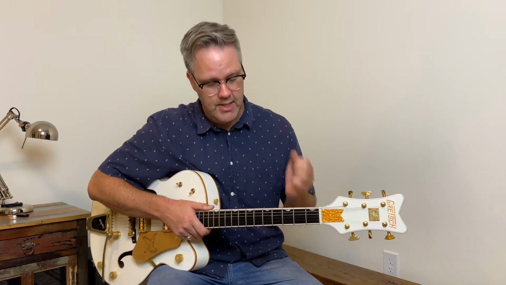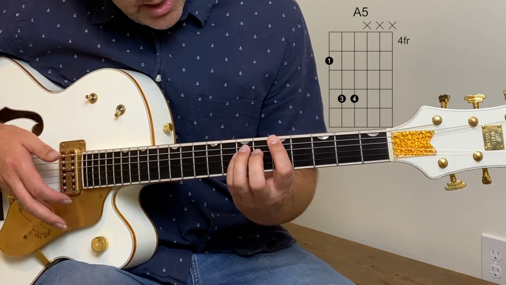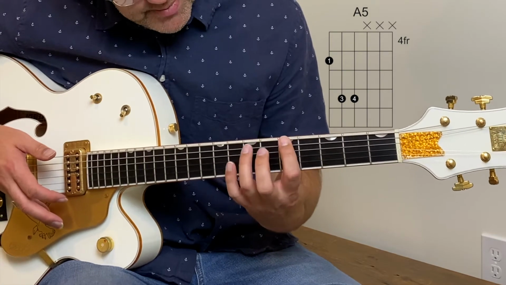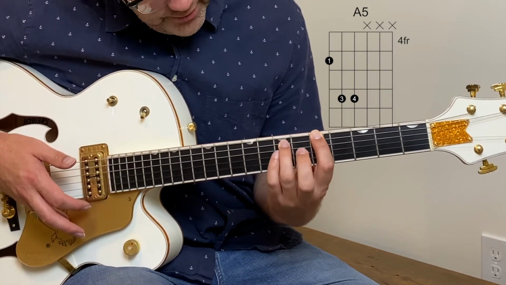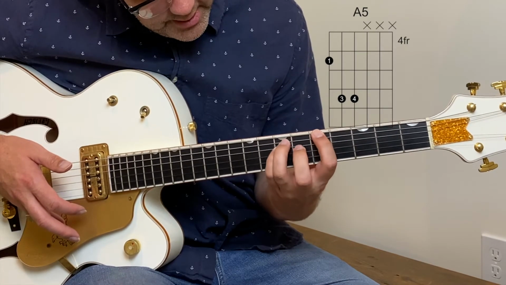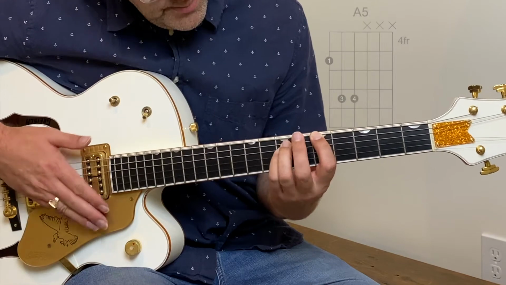And sometimes you might want a bigger sound than just 2 notes. So you might want to add your 4th finger to the octave note. So for example, here's my A power chord here, my A, my E note. You might want to add your 4th finger down here. So you're actually playing 3 strings at once. It just gives a bigger, fuller sound.